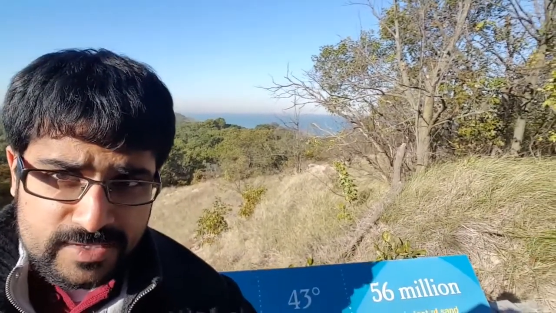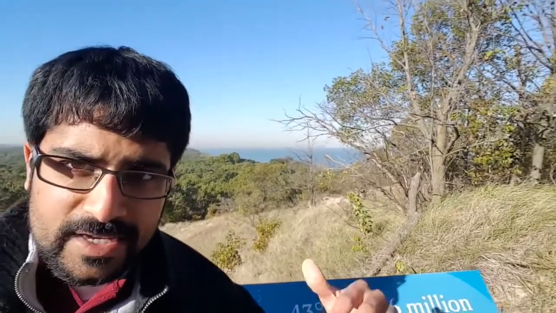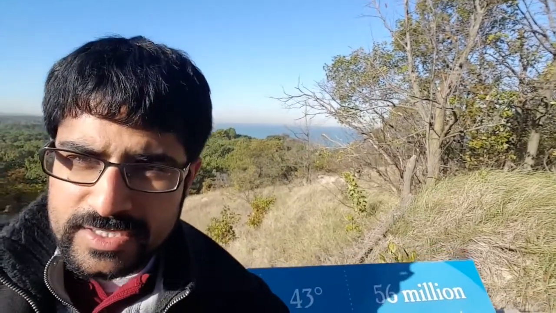Guys, I'm standing at the top of a dune called Mount Tom. In the distance you can see Lake Michigan. About 10,000 years ago during the Ice Age, Lake Michigan was actually just a glacier, and the lake that we know today was formed from that glacier when it pulled back and came forward and pulled back and came forward as the climate during the Ice Age changed.